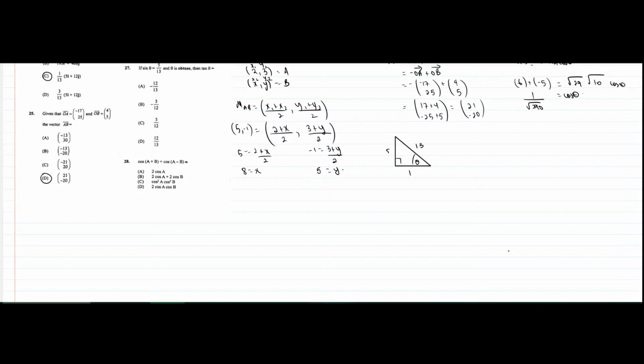Pythagorean triplet again. This side is 12. Tan theta is equal to opposite over adjacent, which is 5 over 12. And it did say that theta is obtuse, so theta is here. Old school. Sine alone is positive here, so tan is negative. Tan is negative 5 on 12. B.